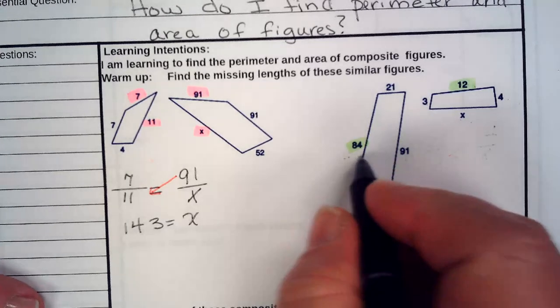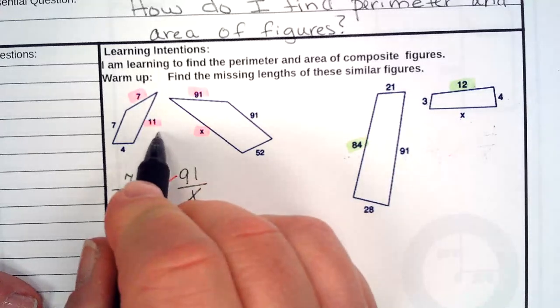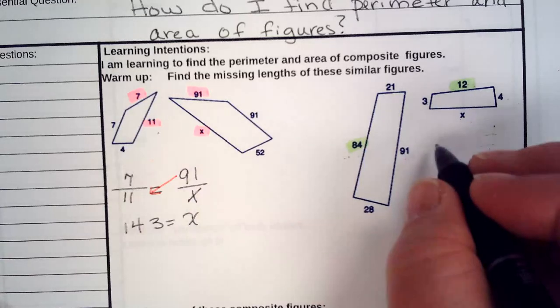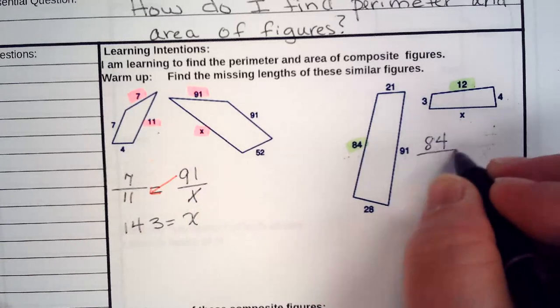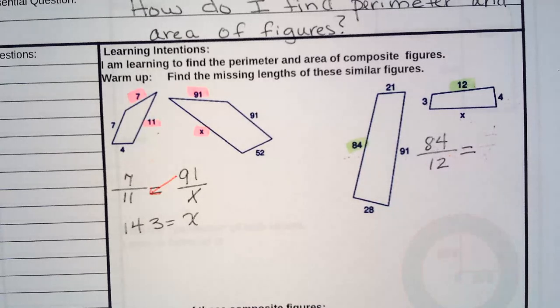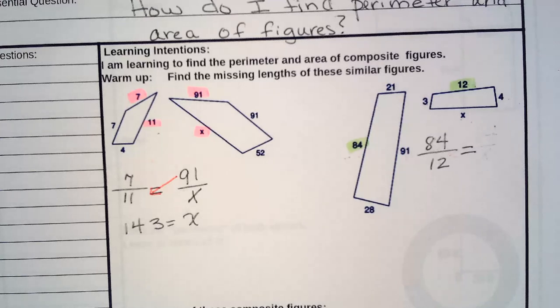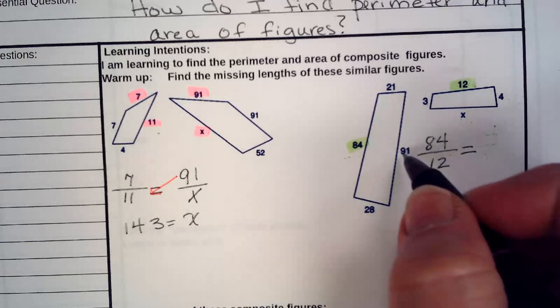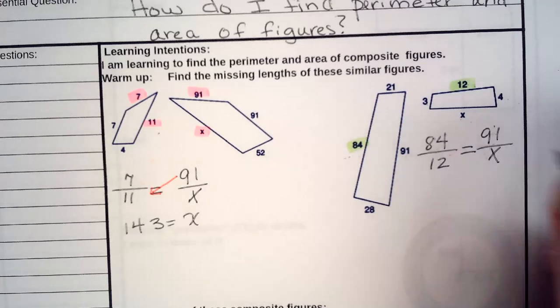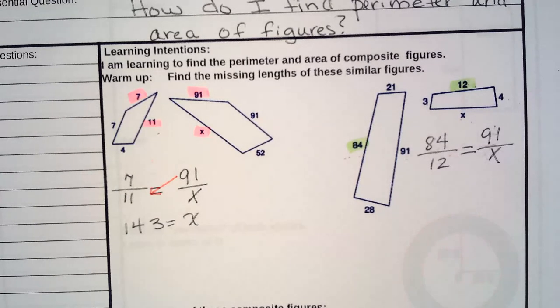Let's see, we did it from side to side here. Let's go from figure to figure. 84 over 12 is equal to 91 over x. Remember, we multiply at the diagonal.